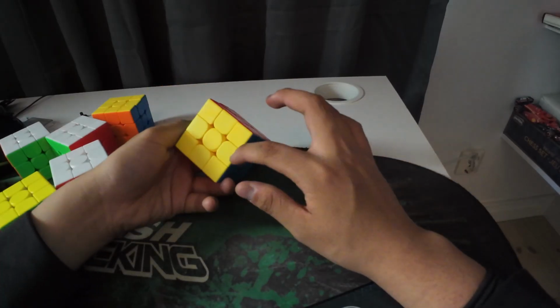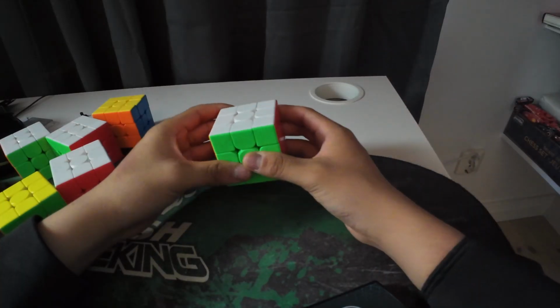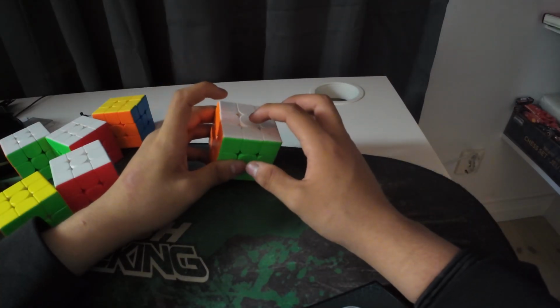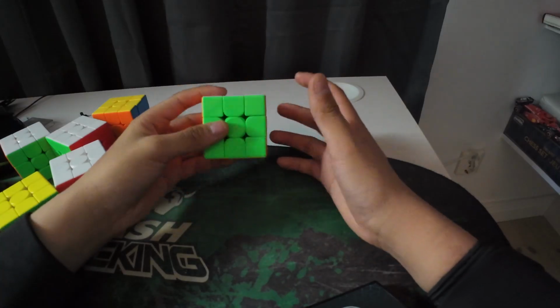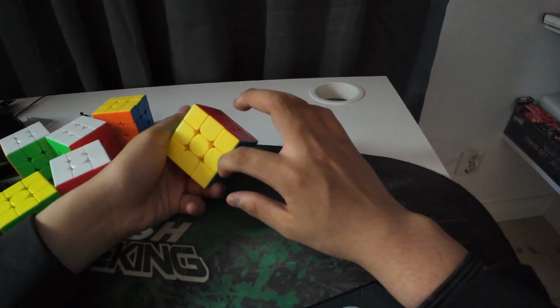Now, if we get C or W in the second letter of the pair, for example DC, then we have to do the opposite. So instead of doing the algorithm for C, we do the algorithm for W.